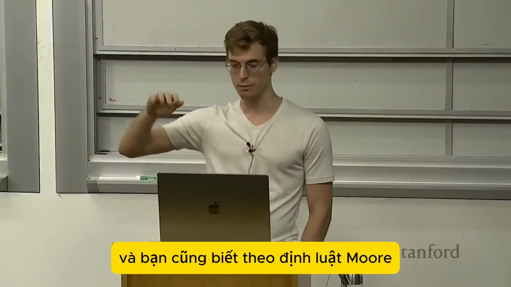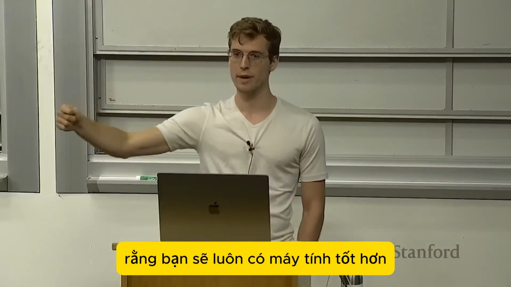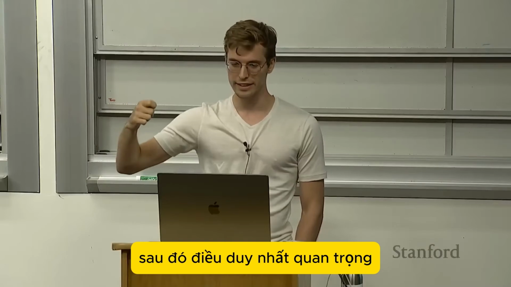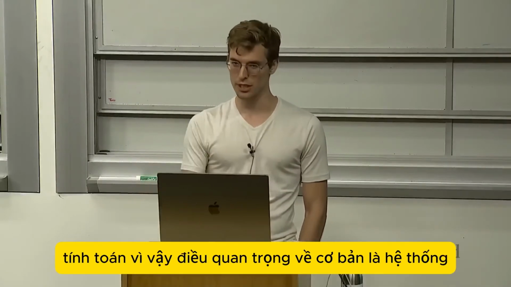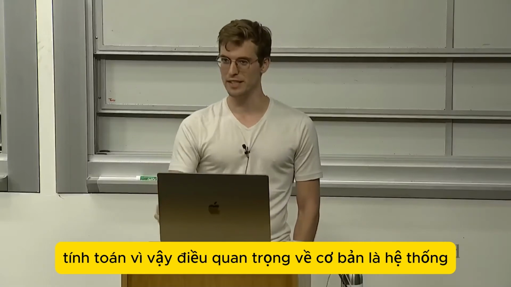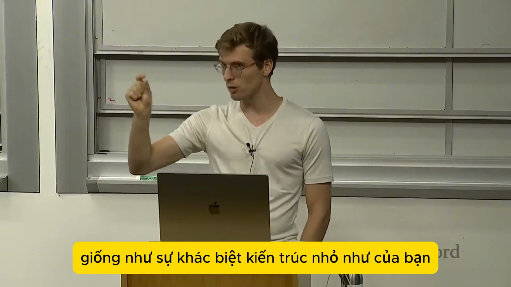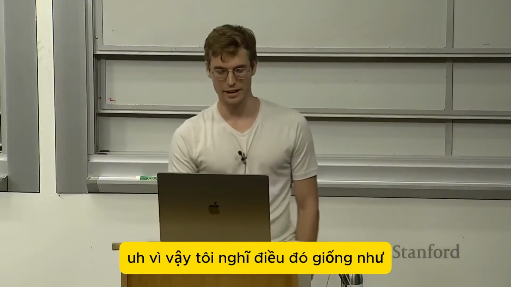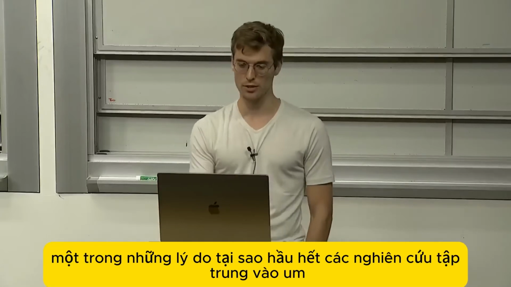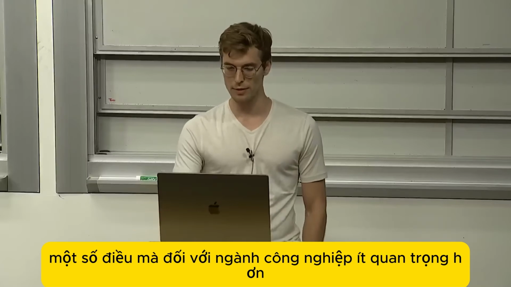And you also know by Moore's law, or these type of variants of Moore's law, that you will always have better compute. Then the only thing that matters is just to have architectures that can leverage computation. So what matters is basically systems, data, and less so the architecture, like the small architecture differences, like your activation and things like this. So I think that's one of the reasons why most of research focuses on some things that for industry matter less.